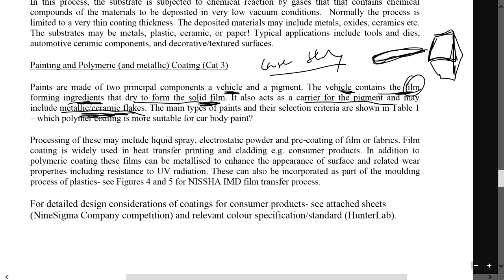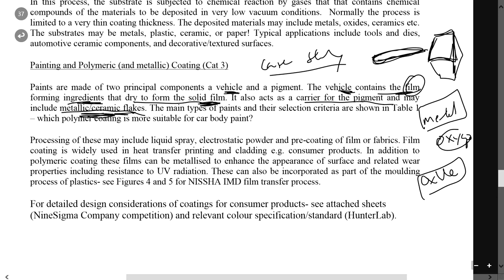Because this metallic thing over here, over a long time, could actually interact with the surface or atmosphere to have a certain reaction. So it can also create an oxide layer which can further protect from corrosion and things like that. So the main types of paint and their selection criteria are shown in table 1.